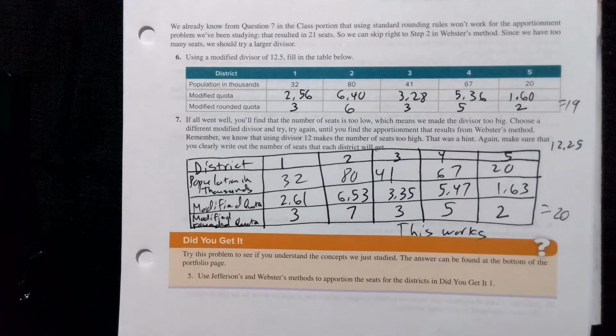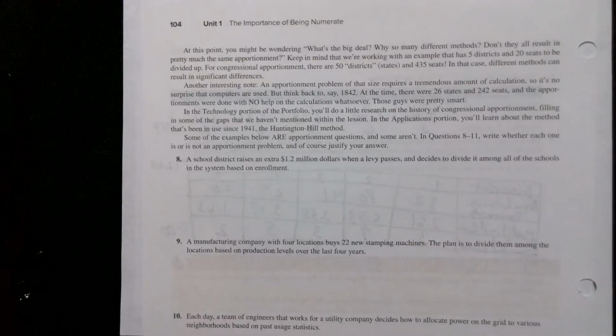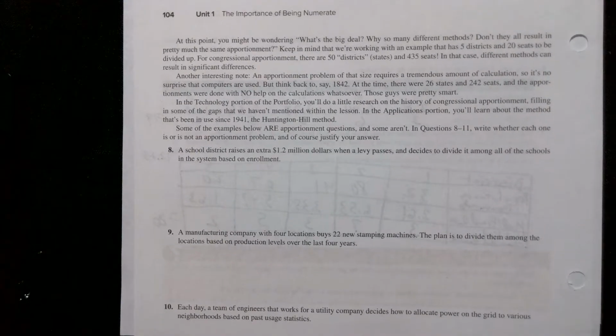Okay, now we go on over to page 104. It says, at this point, you might be wondering, what's the big deal? Why so many different methods? Don't they all result in pretty much the same apportionment? Keep in mind that we're working with an example that has 5 districts and 20 seats to be divided up. For congressional apportionment, there are 50 districts, states, and 435 seats. In that case, different methods can result in significant differences.